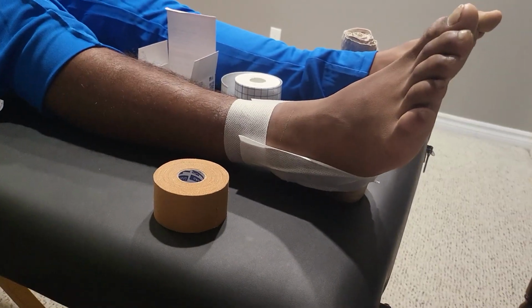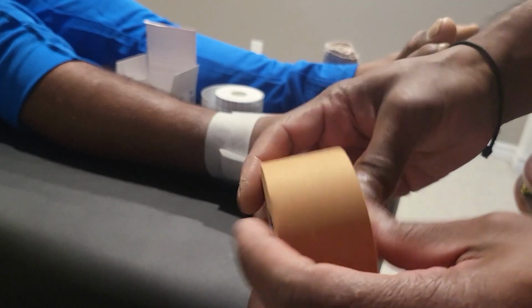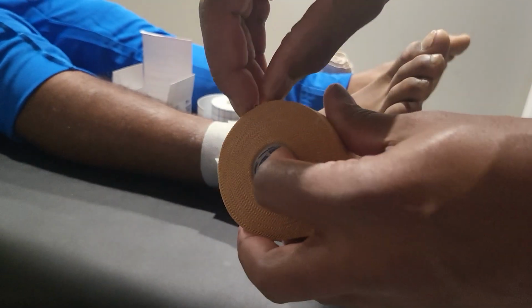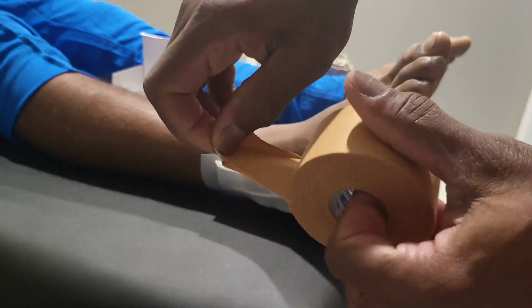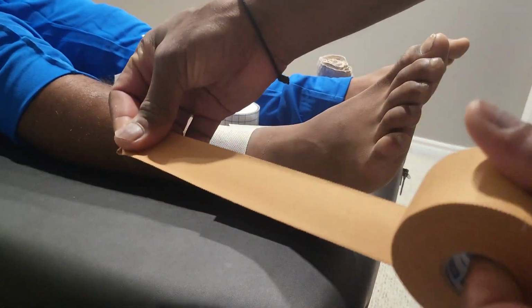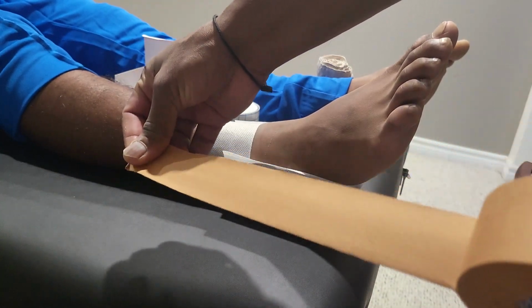Okay, let me show you how to do that. Now let's take this off. You're most welcome to use a scissor if you want to. This is a sticky one, you can see here. Now, what I'm going to do is measure this.